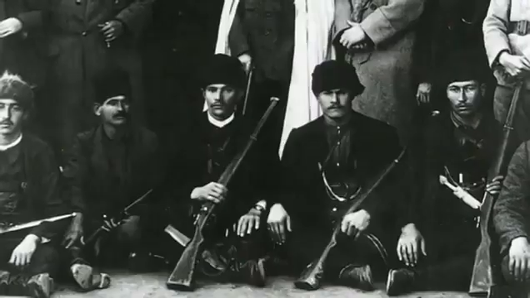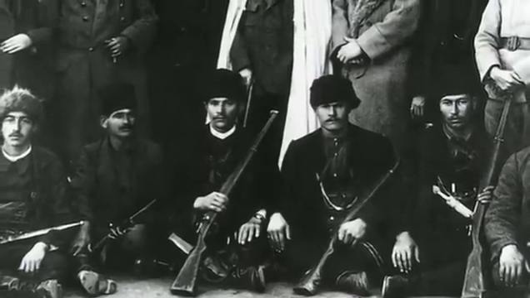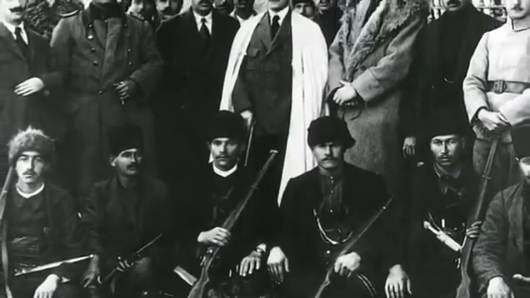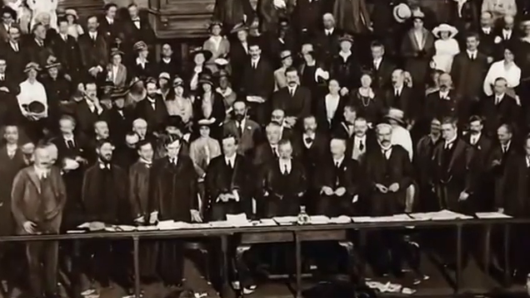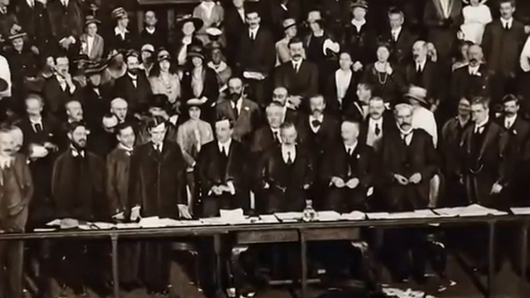In Ankara, the Kemalist government immediately rejects the Treaty of Sèvres. But the Allies aren't worried. They hold all the cards, or so they believe.